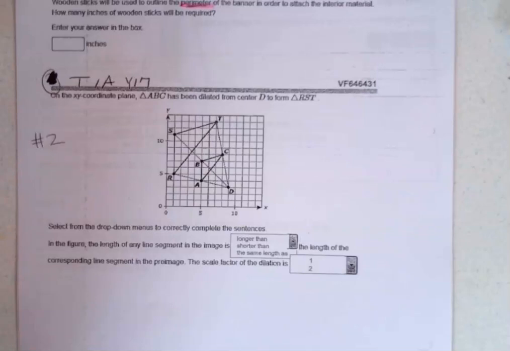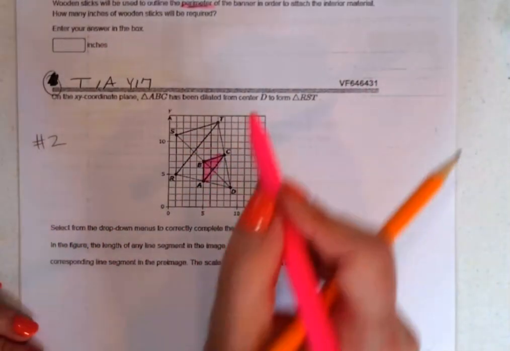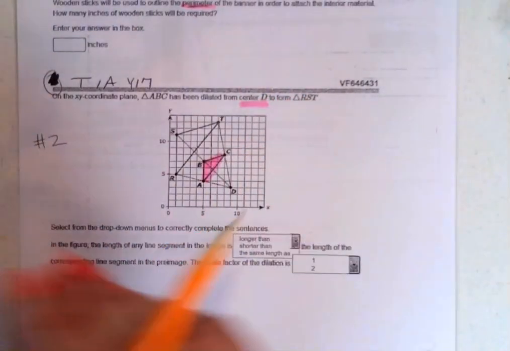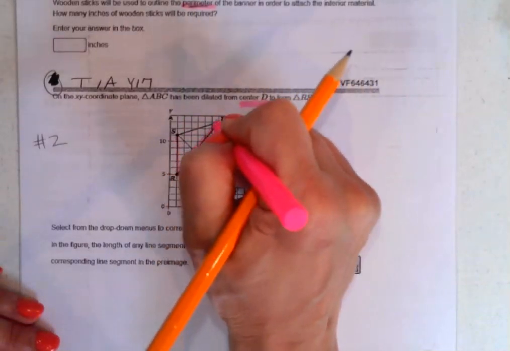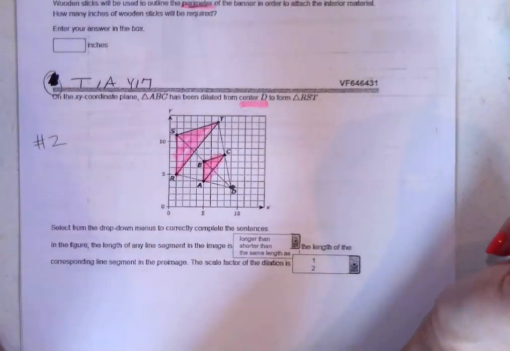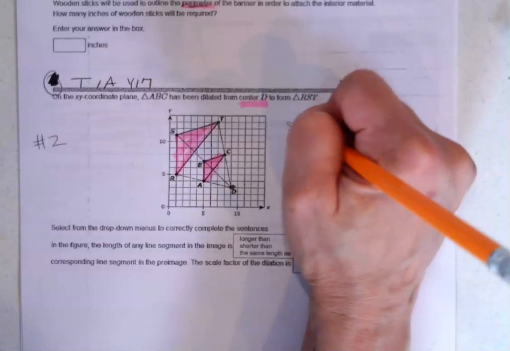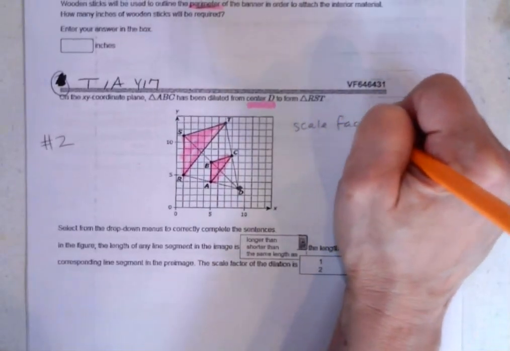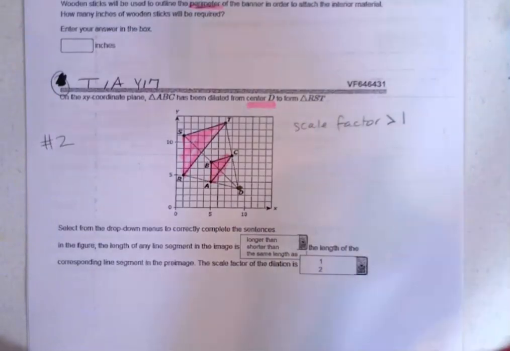Okay, so it says on the XY coordinate plane, triangle ABC, that's this one right here, is dilated from center D. So this is your center right here, to form RST. Okay, so we notice a couple things. First of all, it's clearly getting bigger, so that means that the scale factor has to be greater than 1. And this is pretty silly.